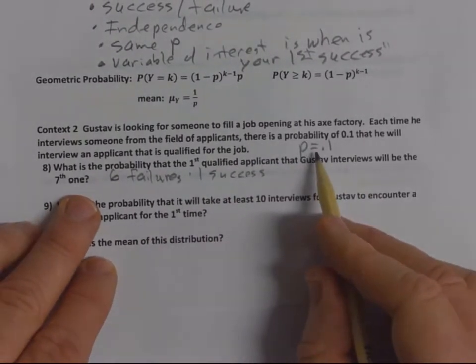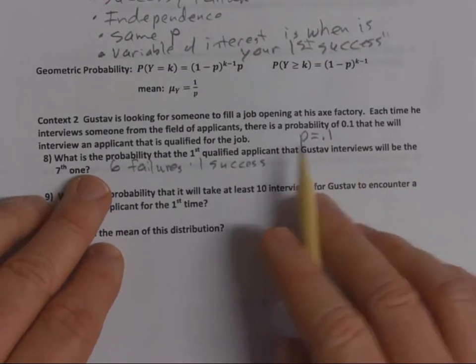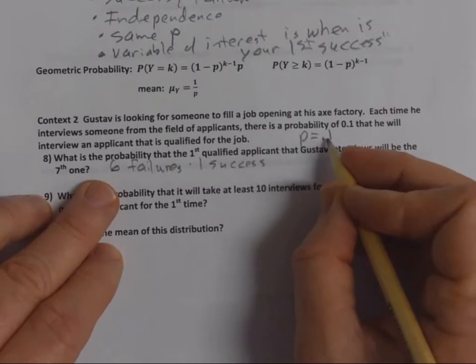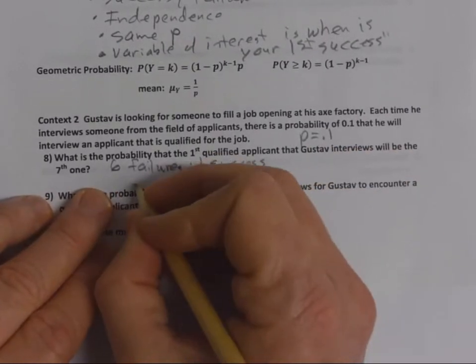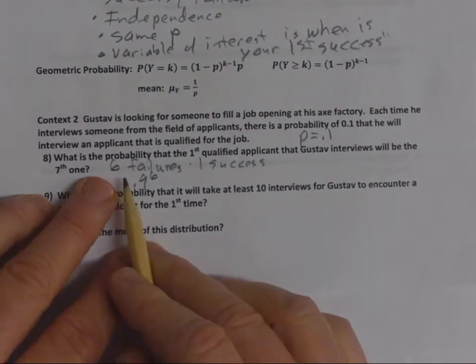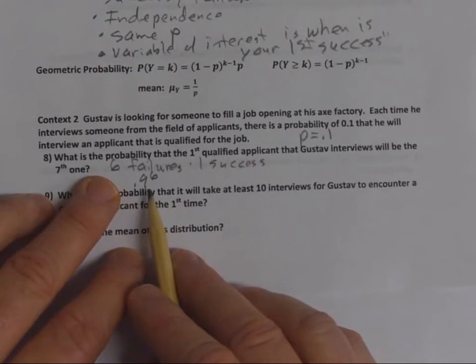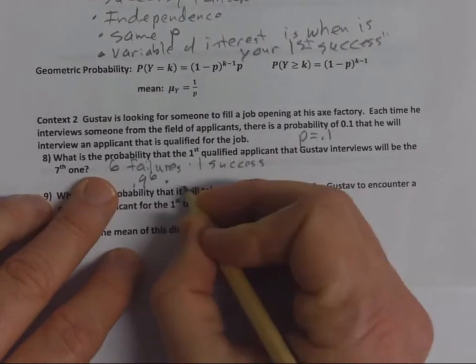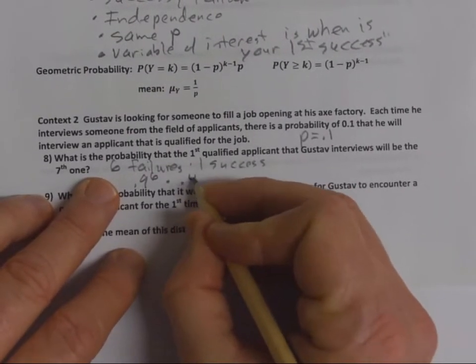Well, what's our probability of failure, in essence, which in this case would be talking to someone who's not qualified for the job? So the probability of failure is 0.9, 1 minus that. So this would be 0.9 to the 6th power. That's the probability of multiple events. You multiply them. So it's 0.9 times 0.9 times 0.9, 6 times, times the probability of first success. So it'd be times 0.1.